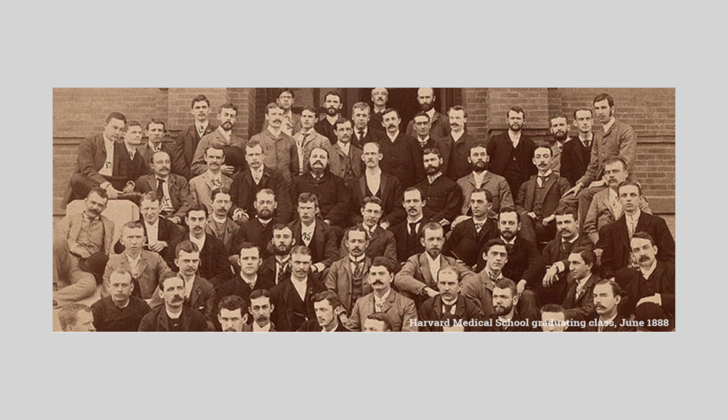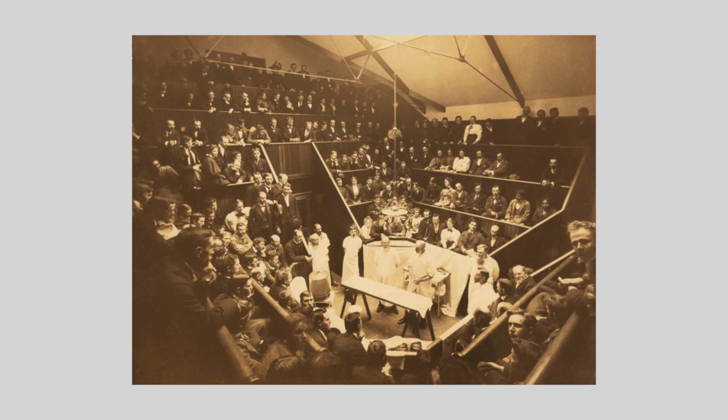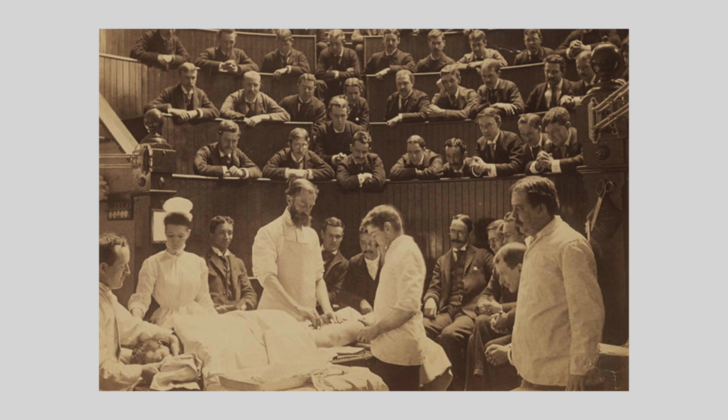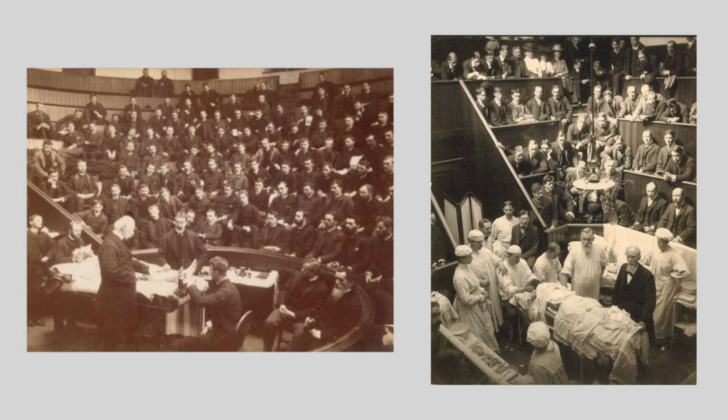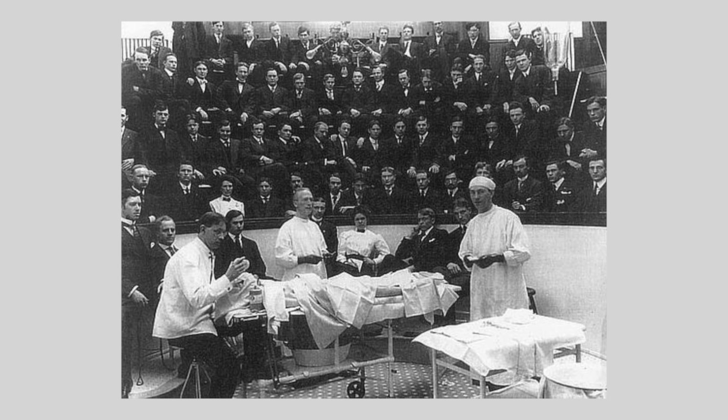I want you to imagine yourself as a medical student in 1889 in the audience of a live surgical theater. You're squeezed into a narrow wooden aisle alongside your classmates, all of them looking down into the center of the room where the surgery is happening. In front of you, the surgeon has just completed the final steps of the operation, and for a moment, the entire room is silent.